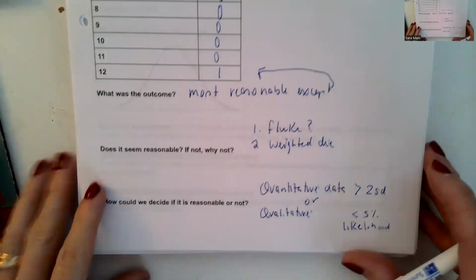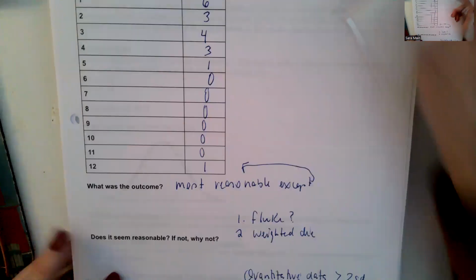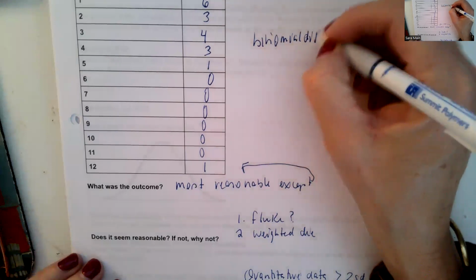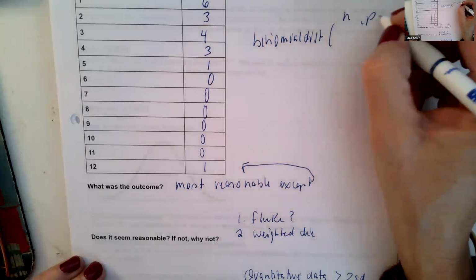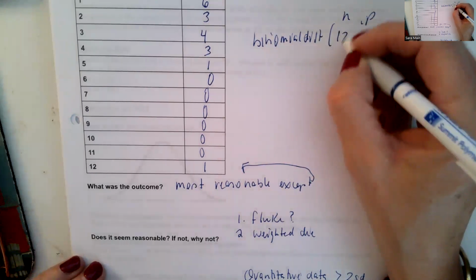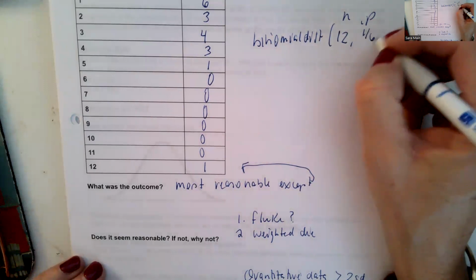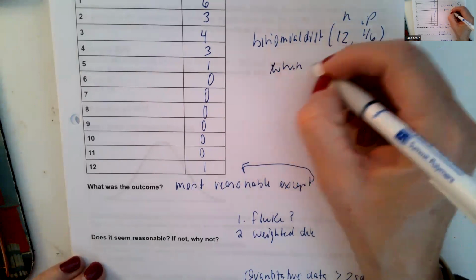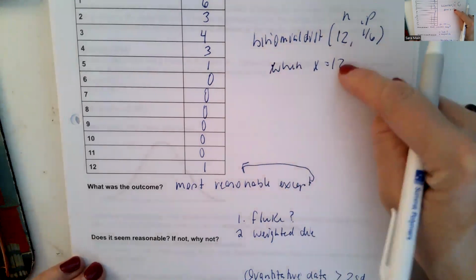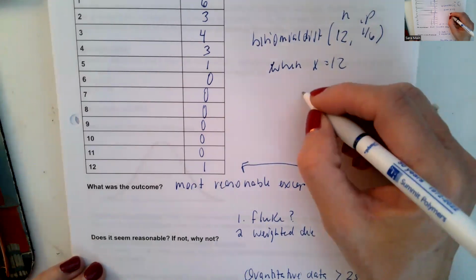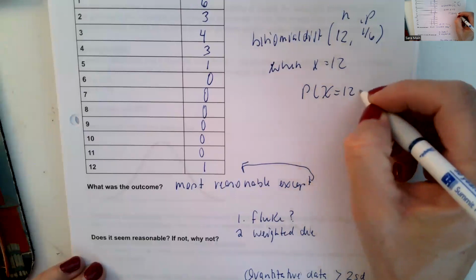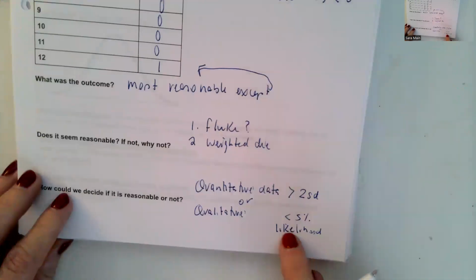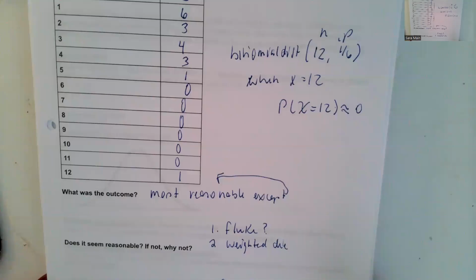So we could find out the likelihood of rolling using our binomial distribution and N and P. N was 12 rolls, and the probability of getting a 5 is 1 out of 6. And then we looked at when X equals 12, when you get all 12 of those rolls as a 5, and that probability is very, very close to 0. So definitely less than 5%, like we've been looking at. So we would definitely say that this is unusual.